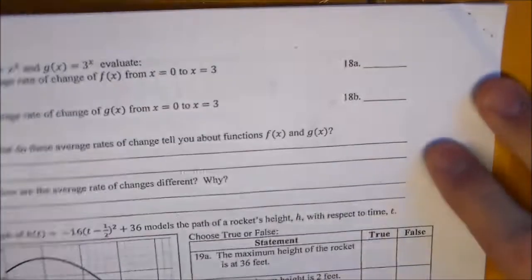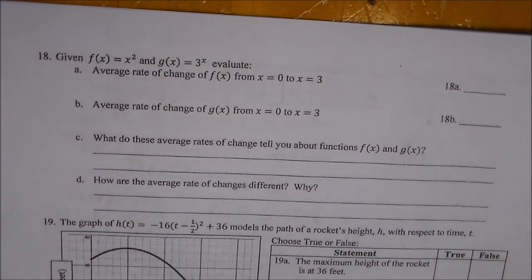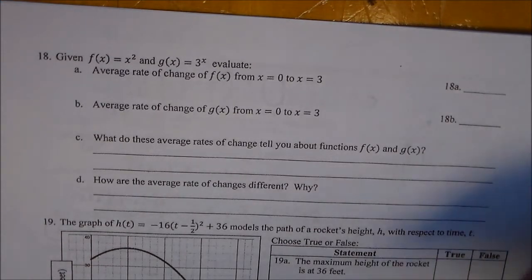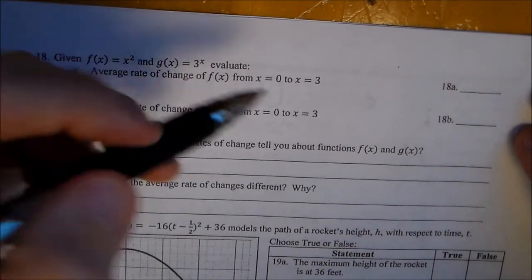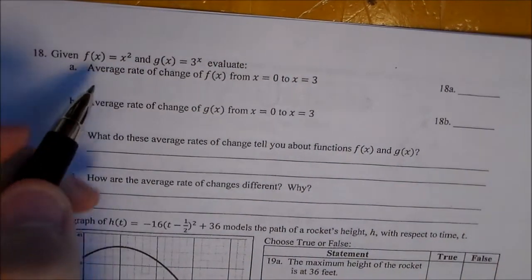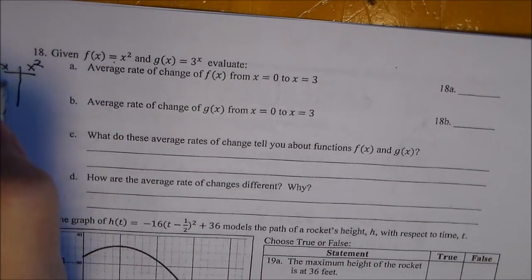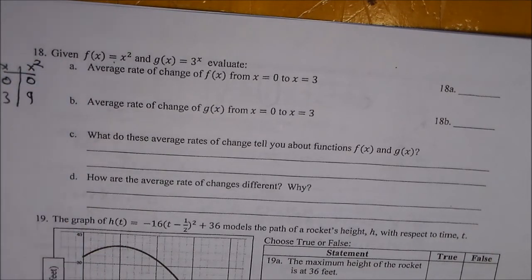All right, back page. Here we go. f of x equals x squared, and g of x is 3 to the x. We need to find the average rate of change for 0 to 3 for both of them, and then start to look at the differences from them. So if we have x squared, we're looking at 0 and 3. If x is 0, x squared, we get 0, we get 9.